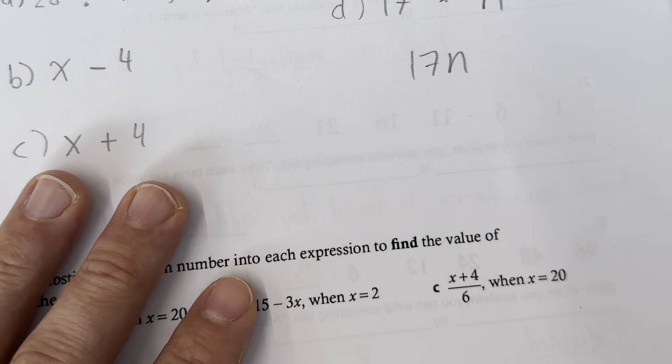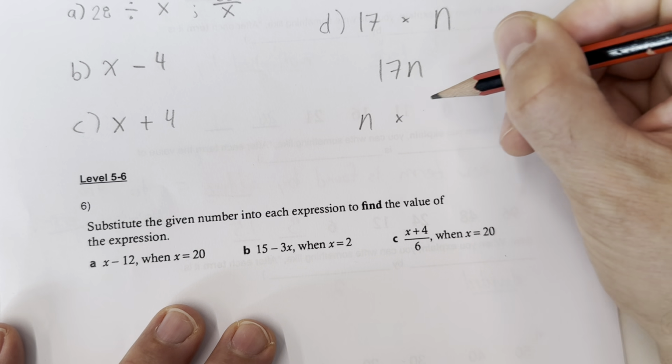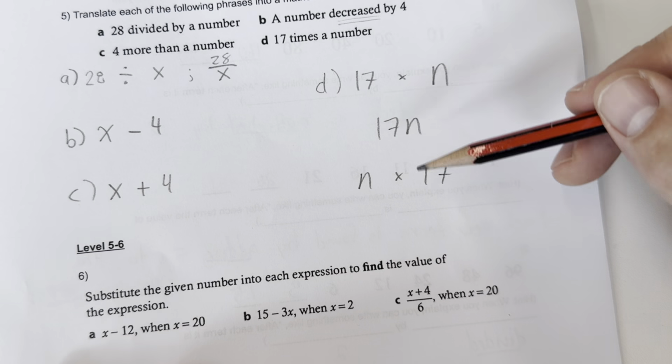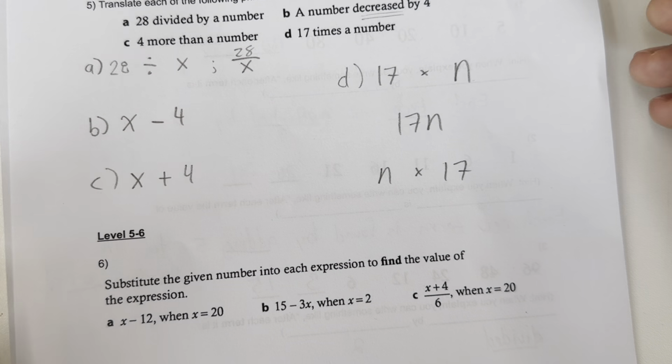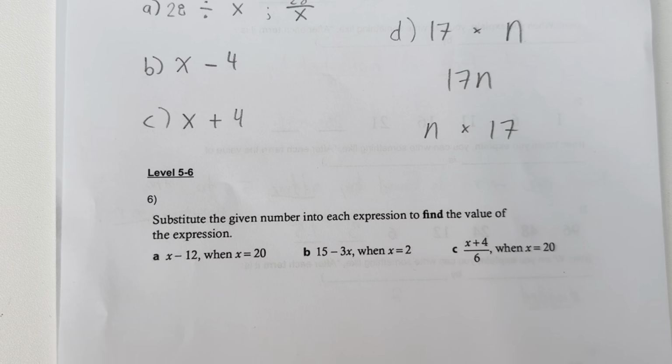And again, because of the commutative nature of multiplication, you could also do it like that. Those are all okay. You can just choose one on your assessment. And that's that. Look at us go.